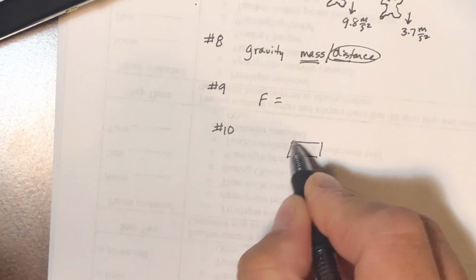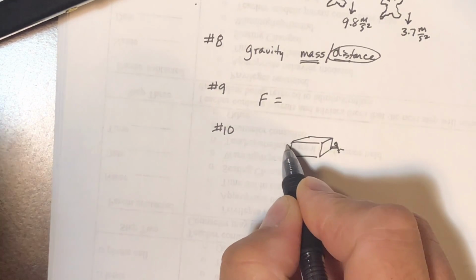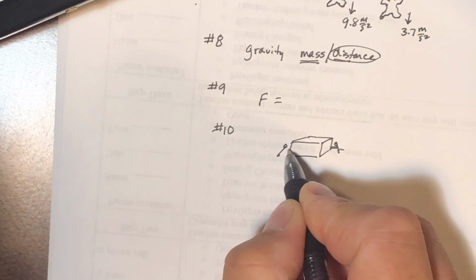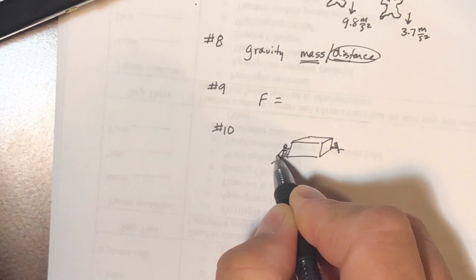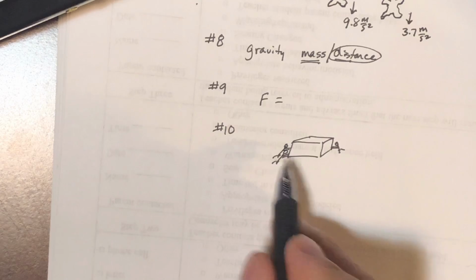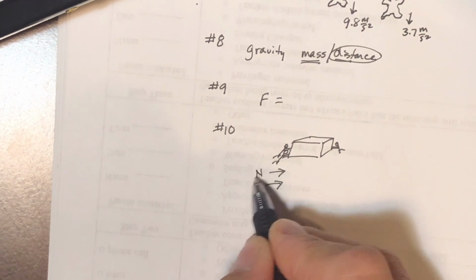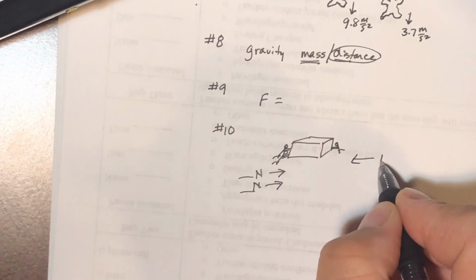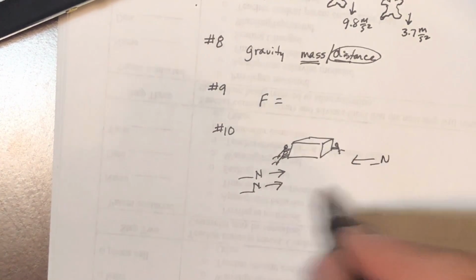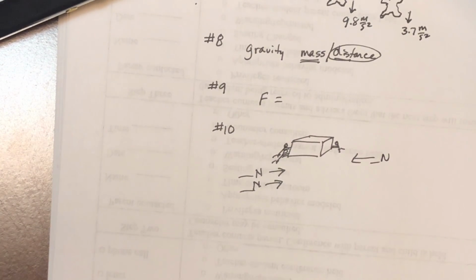So here's the box. It's a big giant box. You got this one student pushing this way, and you got 2 students, and they're all 3 pushing with the same amount of force. So however many newtons, and this person is pushing back with the same amount of newtons, okay? What is the overall unbalanced force on this box? So there you go.